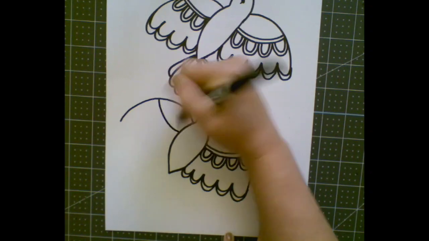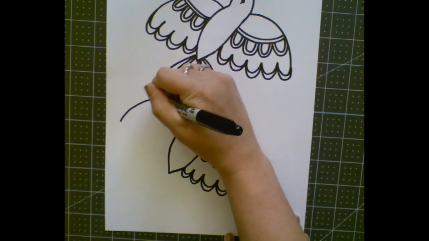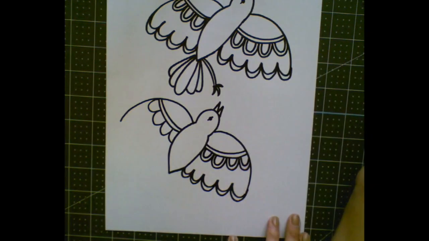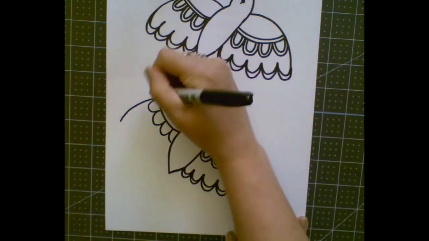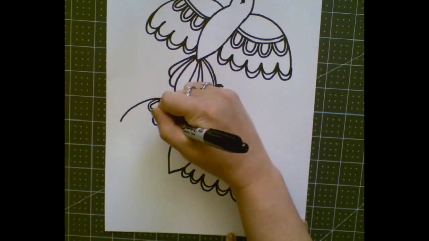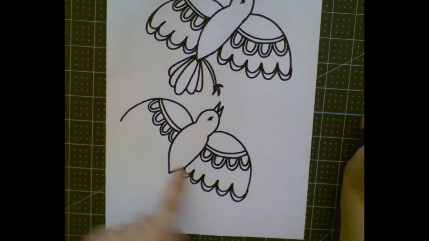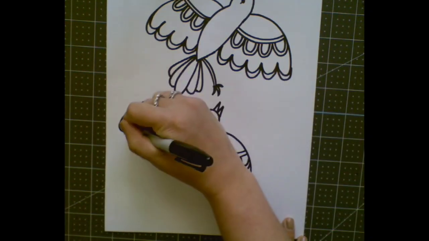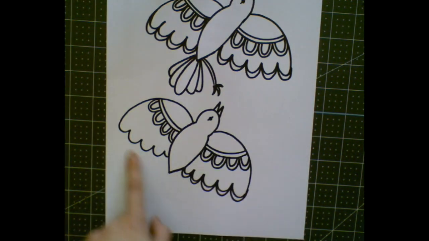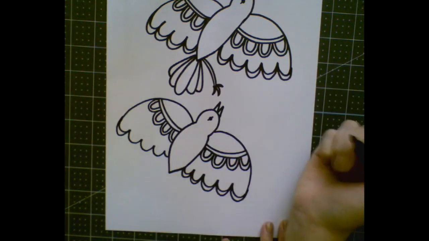Two curved lines. A pattern of curved lines, just called scalloped lines. Inside of each line, a curved line. Voila. My next row of curved lines, all the way in towards his body. Underneath each curved line, I'm drawing another one.